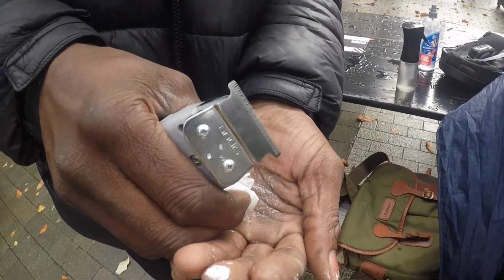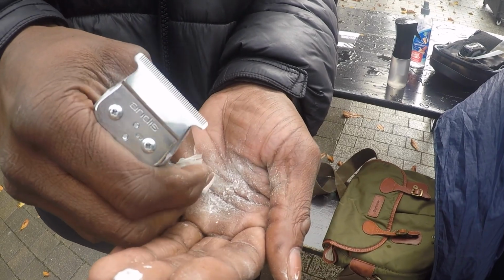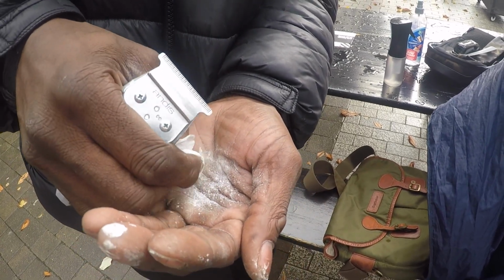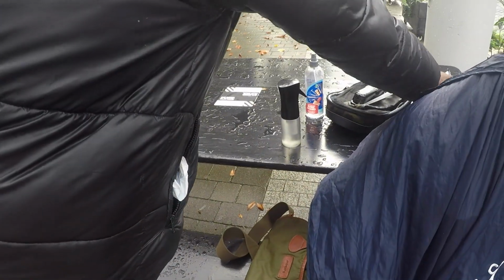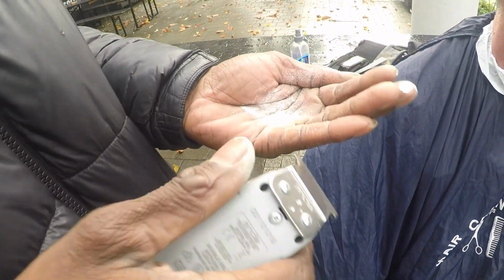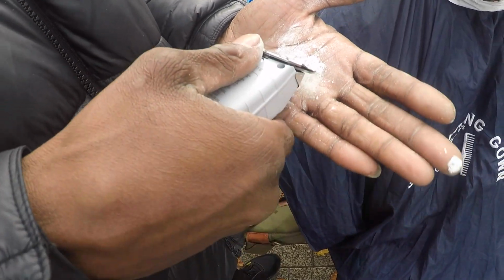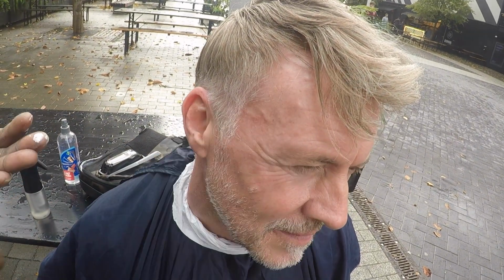I'll show you what I normally do with rounded edges to get it really defined, so that my customers can see what's going on. I got my powder out, which a lot of barbers don't do. They don't use powder on their clippers. I'll pour a bit in my hands. From there, I'll load the tip of the clipper with powder, and then you can see it gives you a clear defined line of where you're at.